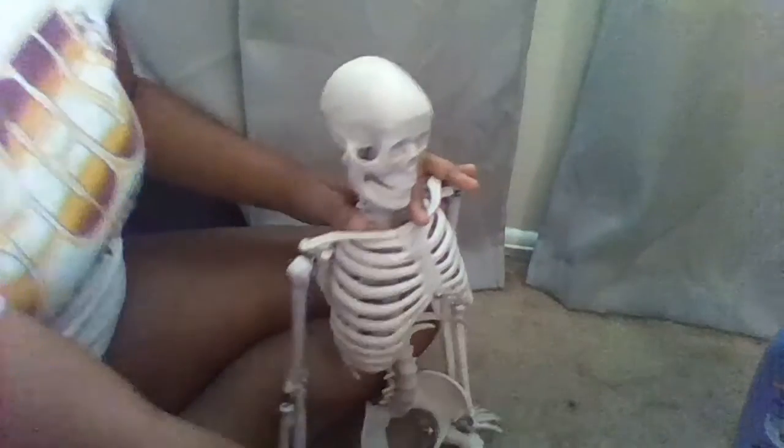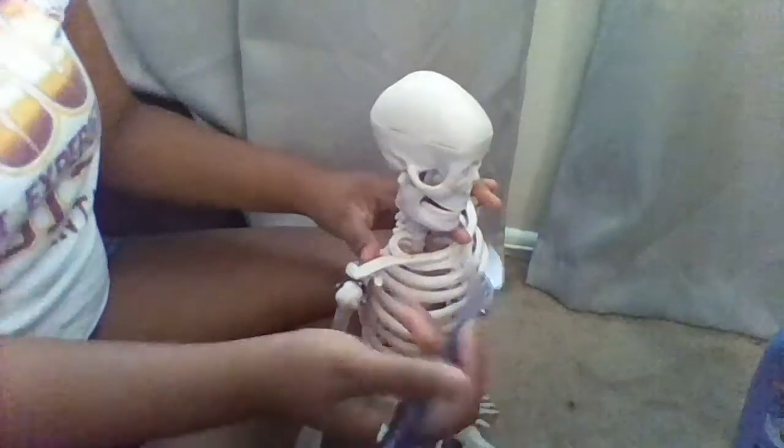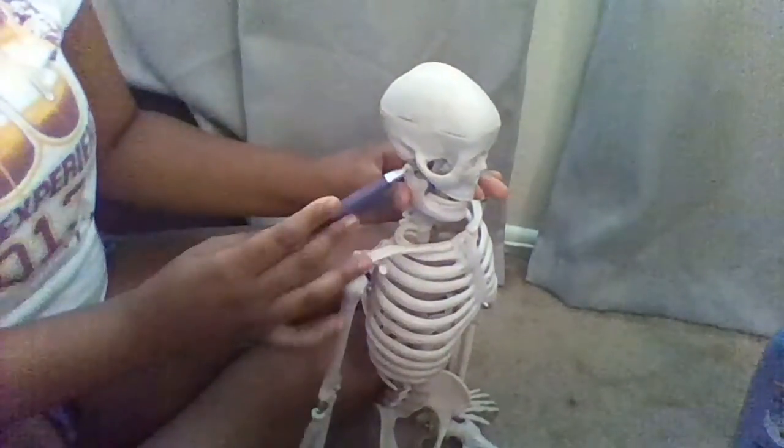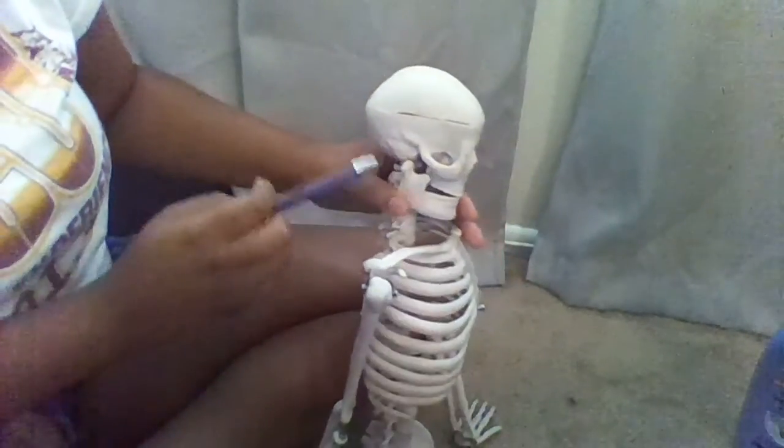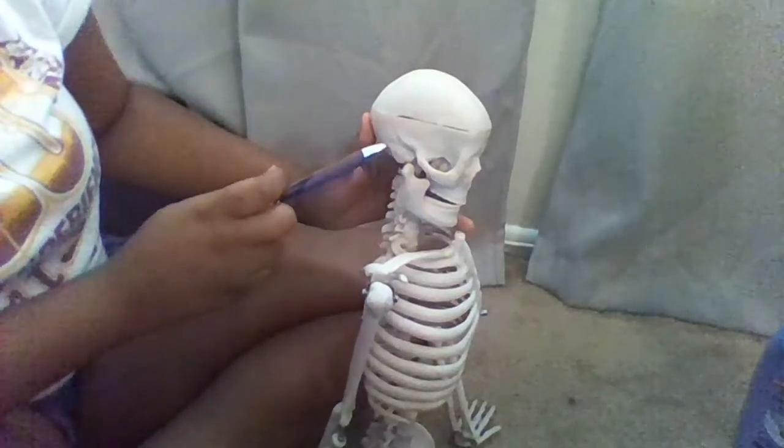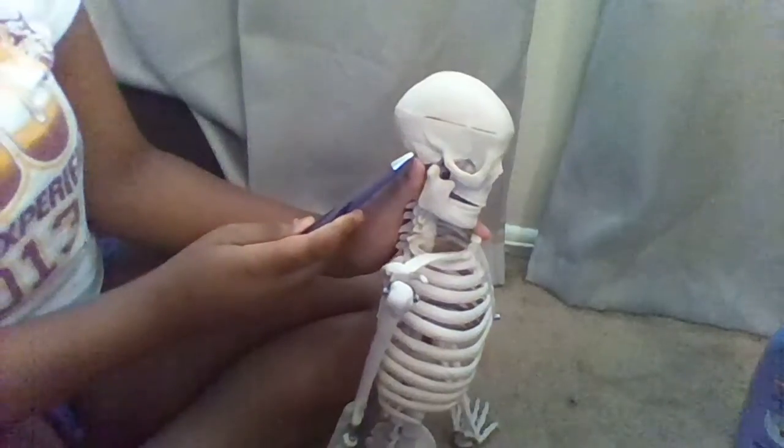Okay, next we have the internal occipital protuberance, which should be in the back of the skull here. Okay, we have the external view, which is the temporomandibular joint, which would be the top of the mandible, which would be here. Then we have the mastoid process, which will be here, kind of next to the temporal bone.